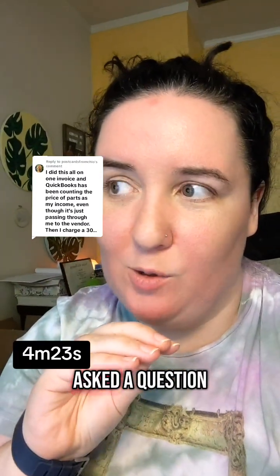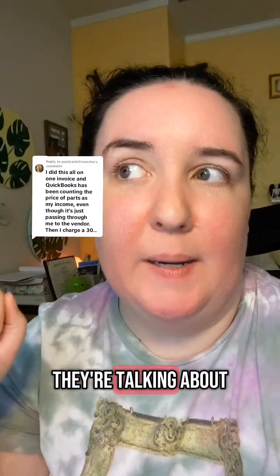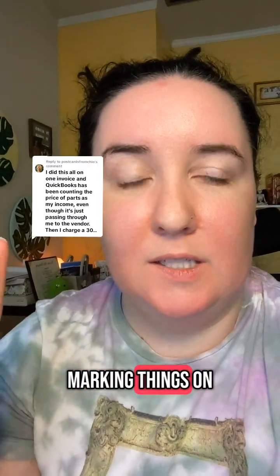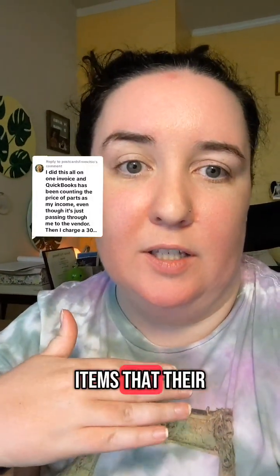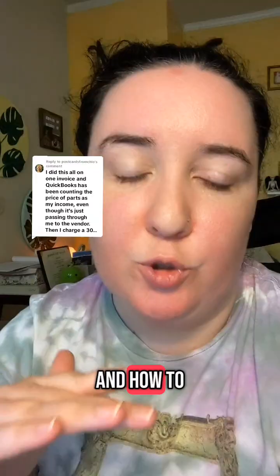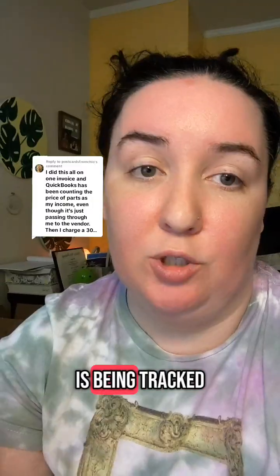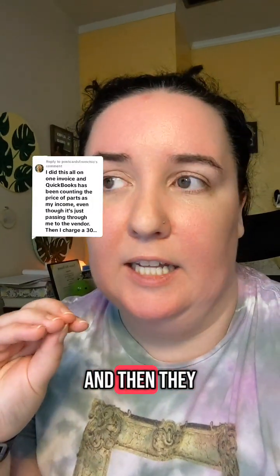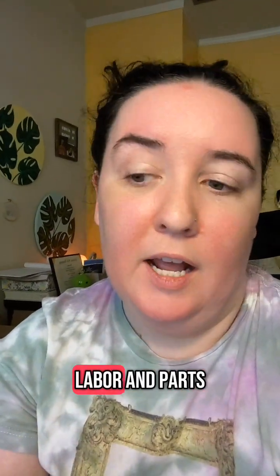Okay, this person asked a question that has a couple of layers to it, so we're going to go over all of it. They're talking about marking things on their invoices as cost of goods, or items that their clients are paying for, the price of parts, and how to address the fact that the price of the parts they're selling to their customers is being tracked as their income. And then they also charge a deposit on both labor and parts.